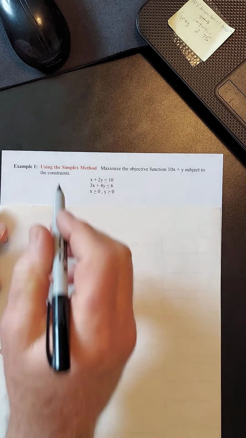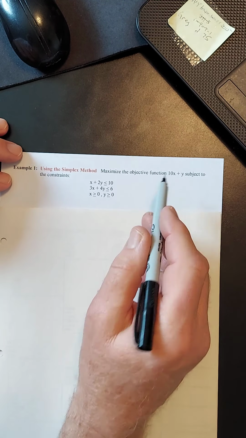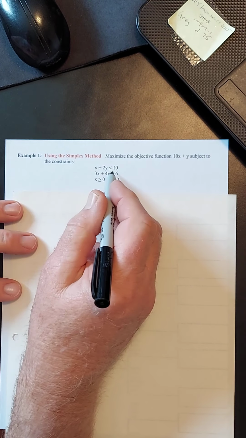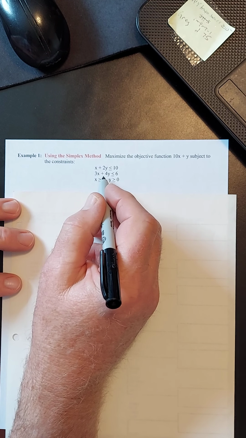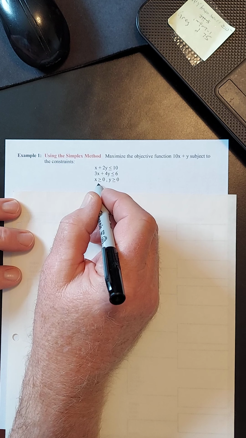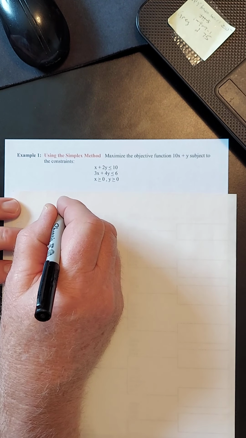Okay, so it says using the simplex method, maximize the objective function of 10x plus y subject to the constraints. So you can see I've got x plus 2y less than or equal to 10, 3x plus 4y less than or equal to 6. And of course you have x greater than or equal to 0, y greater than or equal to 0.